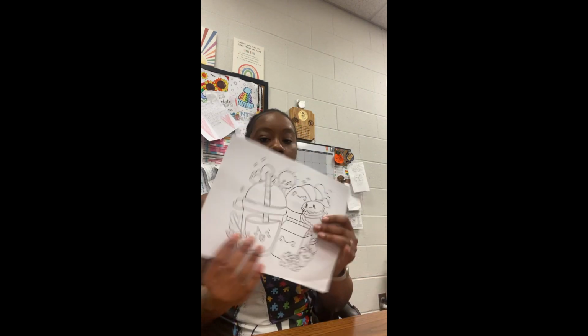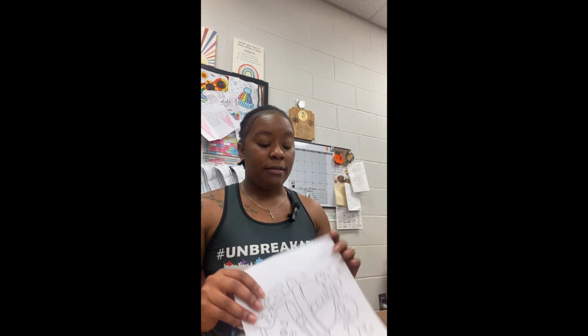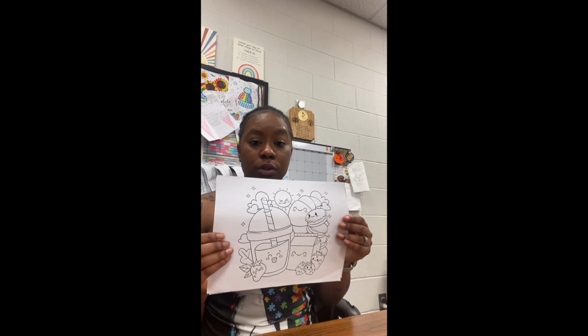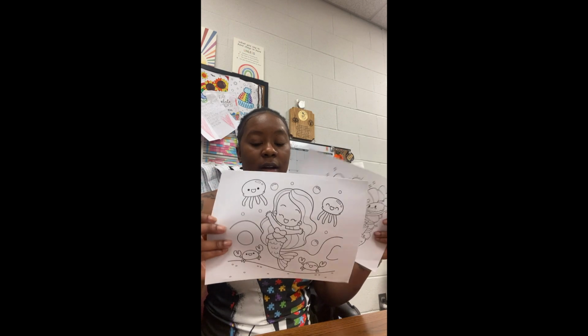The third thing that I love to use in my PAC room are coloring sheets. You can print out coloring sheets from anywhere. I found these online just through a Google search. All the kids can do different ones. I've got a couple different ones here.